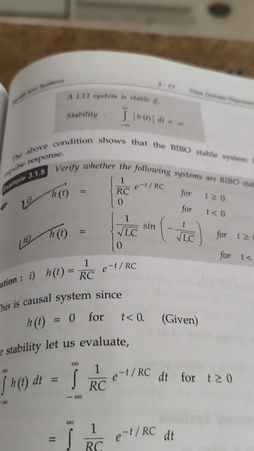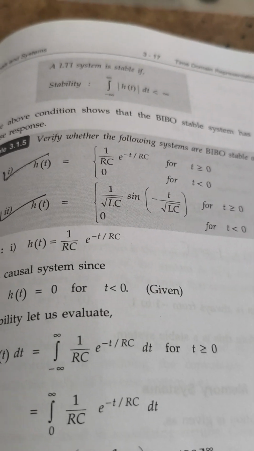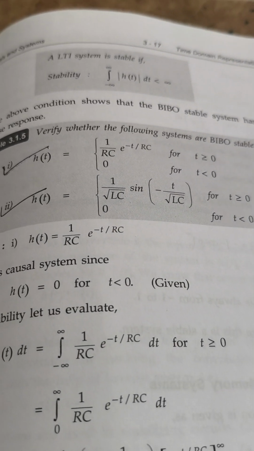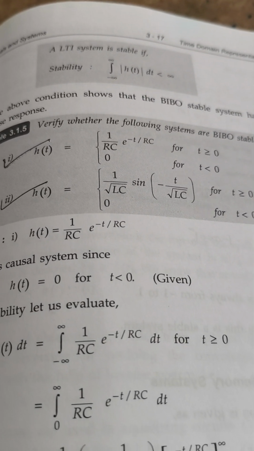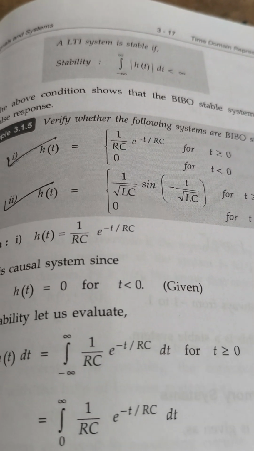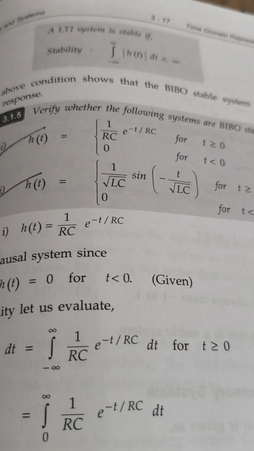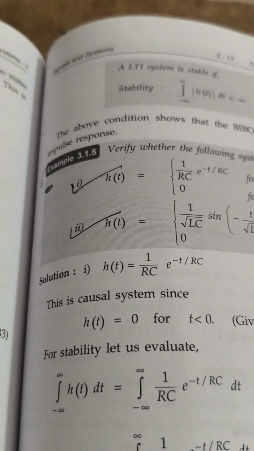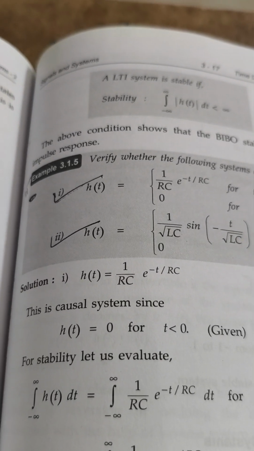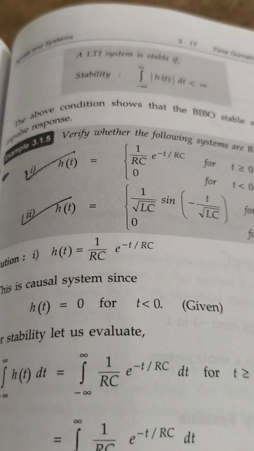My dear students, today we will discuss some problems related to LTI systems. In the previous video lecture, we discussed the properties of LTI systems: what the conditions are for whether the LTI systems are causal or not, stable or unstable. What are the conditions for stability of LTI systems? Causal, stable, memoryless, dynamic, all the conditions we have discussed here.